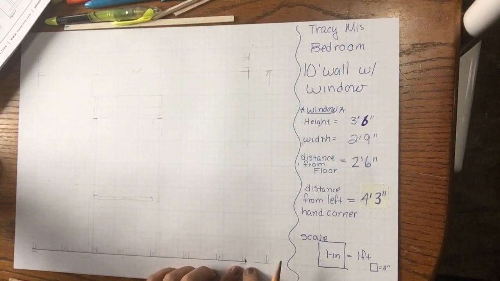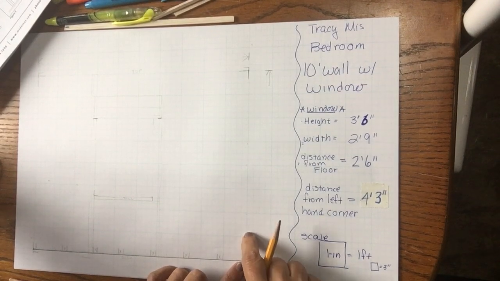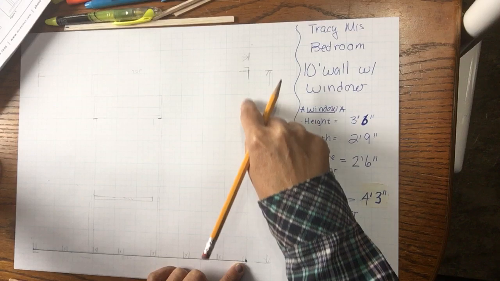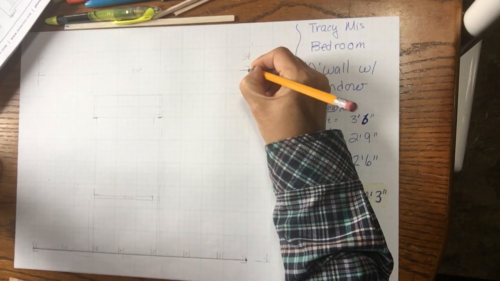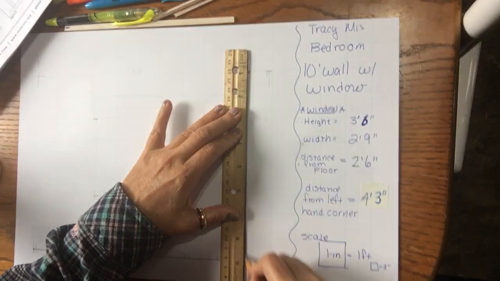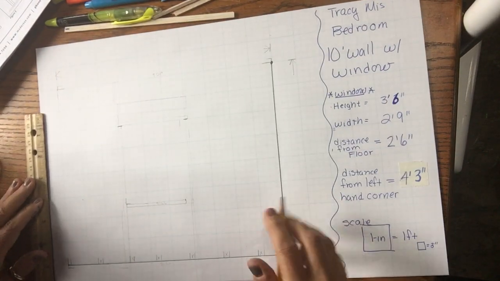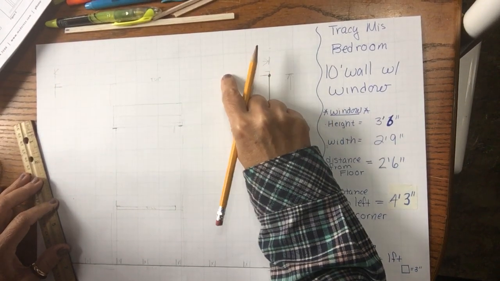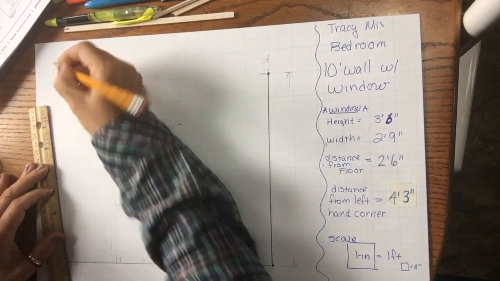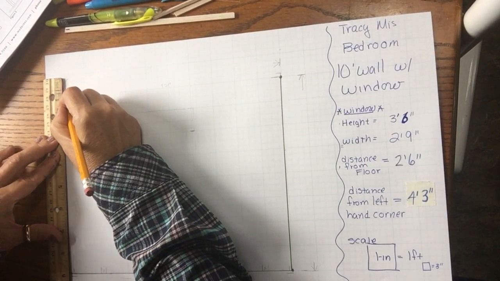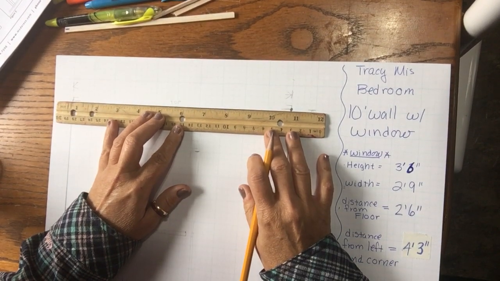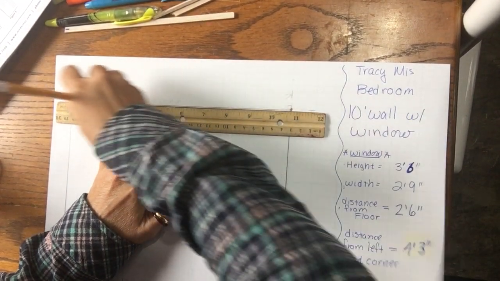And then now I'm going to go up 8 feet. So remember this is 0. 1, 2, 3, 4, 5, 6, 7, 8. That's going to be right there. I'm going to connect those, straight line, dot to dot, using my ruler. And just double checking 0, 1, 2, 3, 4, 5, 6, 7, 8, 9, 10. Right there. Coming straight down, I'll make my 8-foot wall and my 10-foot ceiling line.